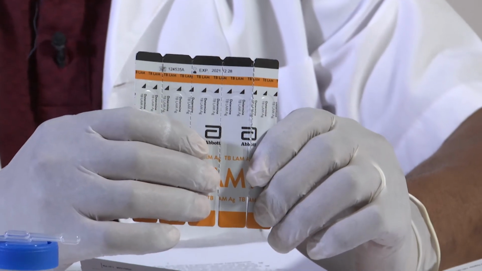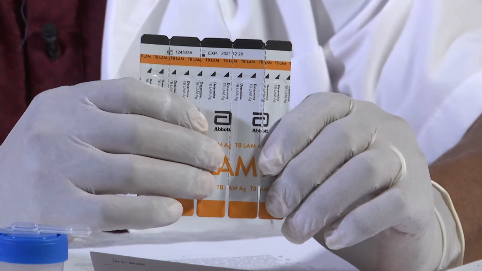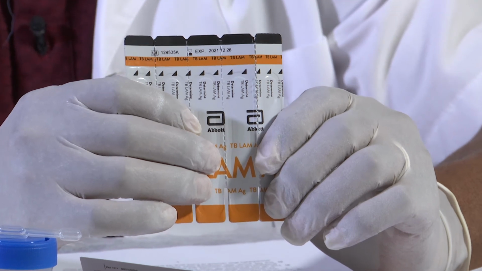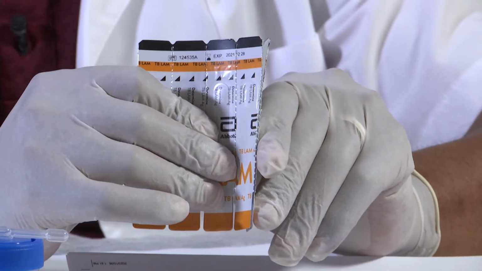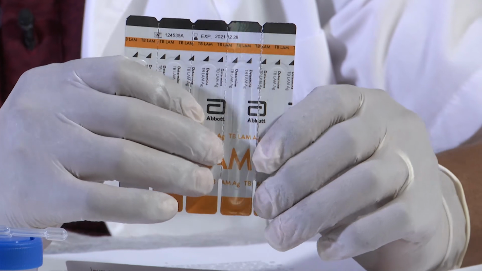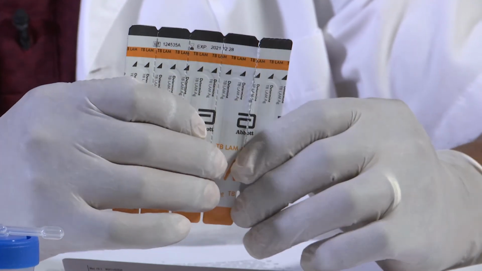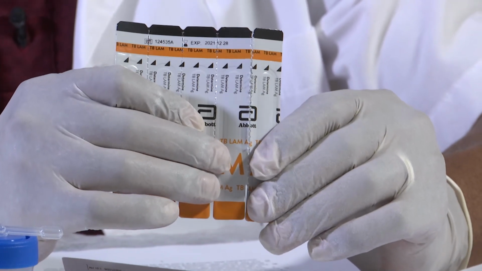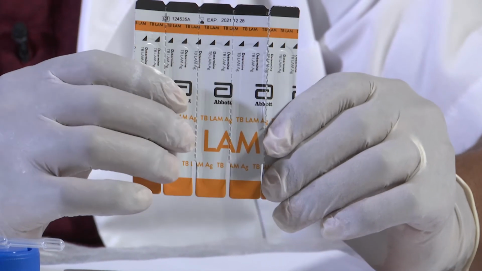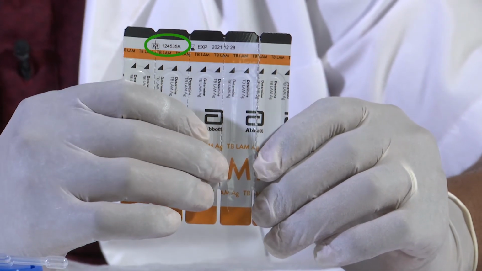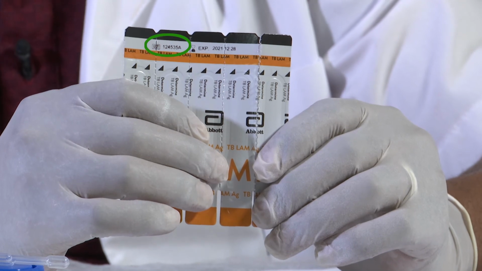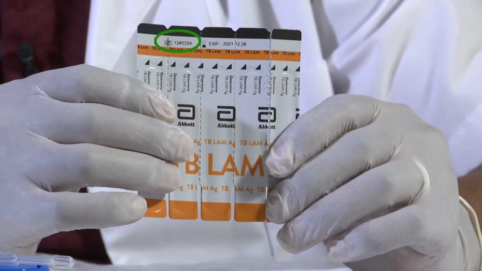So the next step is that you remove one strip from the 5 test card by bending and tearing at the perforation. Start the removal of the test units from the right side of the test card to preserve the kit lot number which appears on the left side of the test card.